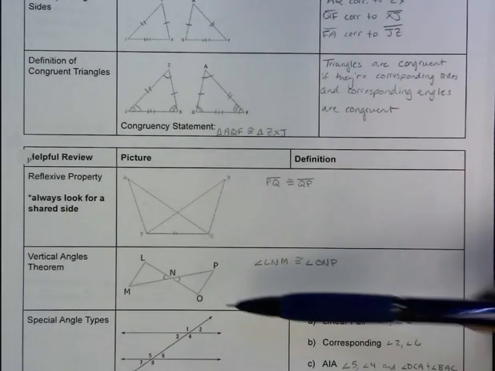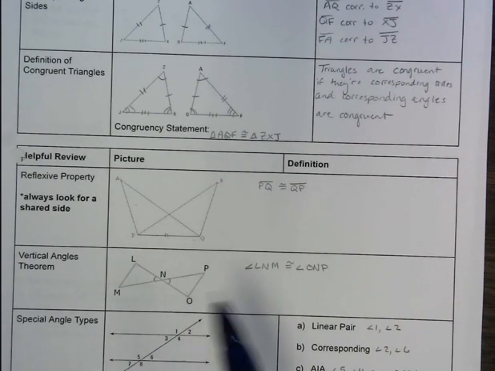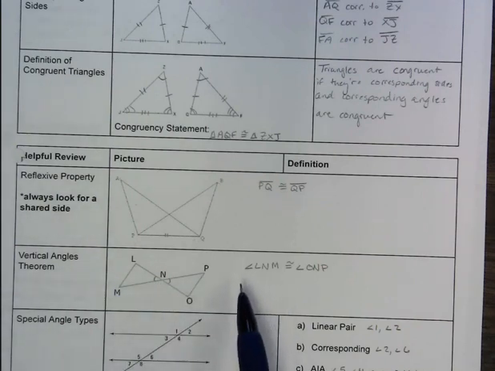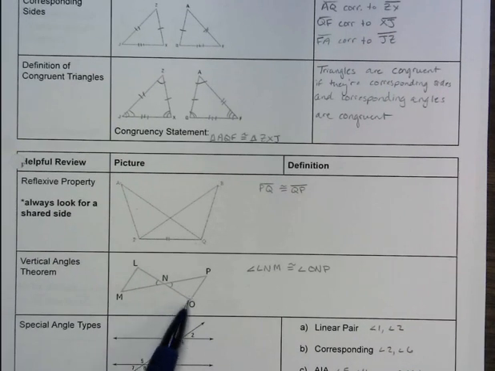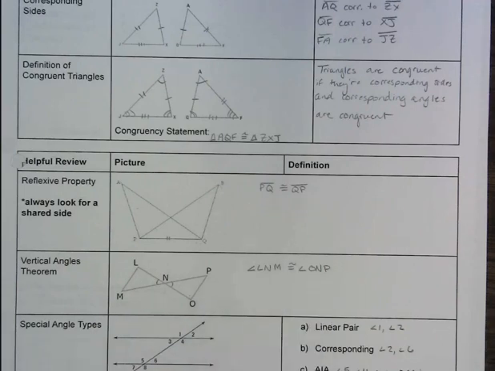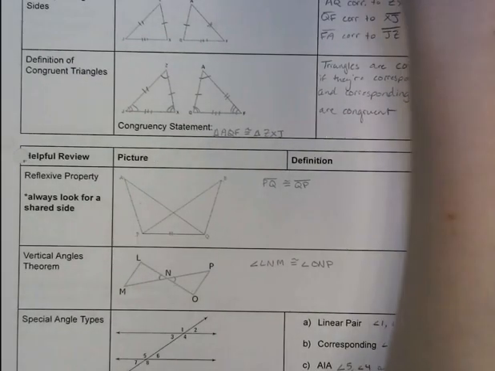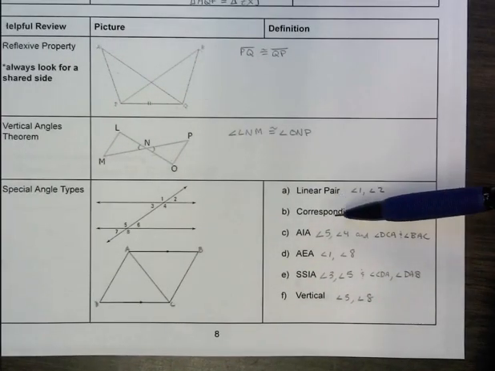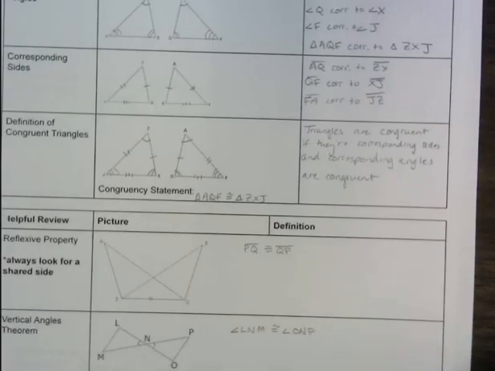All right, vertical angles. Okay, L corresponds to O, M to P, and N to N. So again, I can name these angles, vertical angles, but I want to name them in the same corresponding order. So angle LNM, and since L corresponds to O, I want to start with O. O and P, they're congruent by the vertical angles theorem. Okay, and we'll see that a lot with triangles, kind of they're connected at the tip there. And a reminder of some of our special angle pairs. Linear pairs, corresponding, alternate interior, alternate exterior, same side interior, and vertical. We will see those occasionally pop up in our triangles.